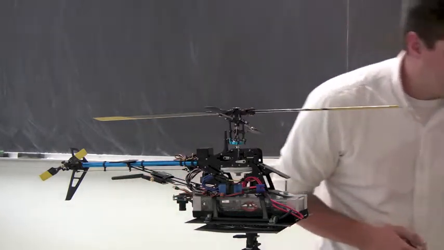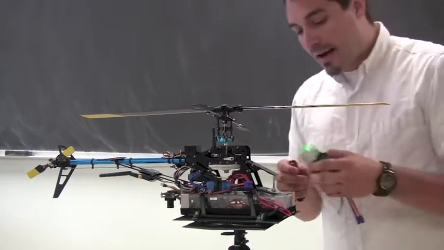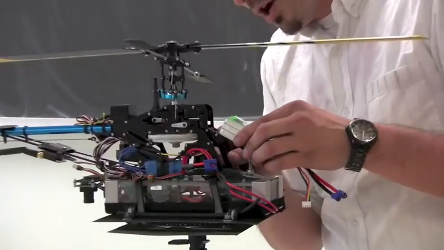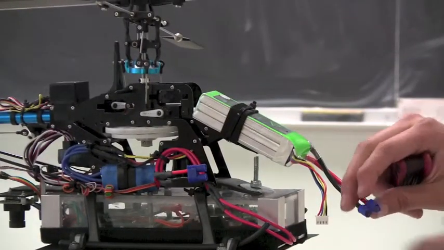Now we are ready to add the battery. The battery is simply slipped over the front of the nose of the helicopter and plugged in.